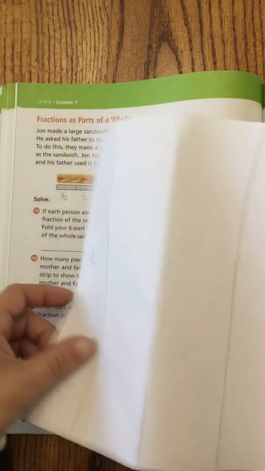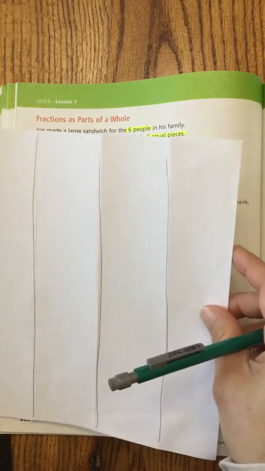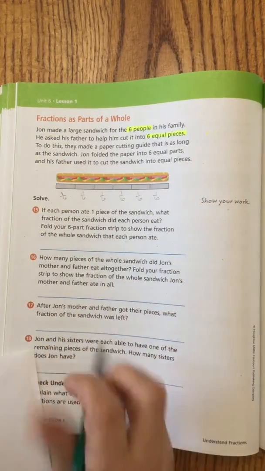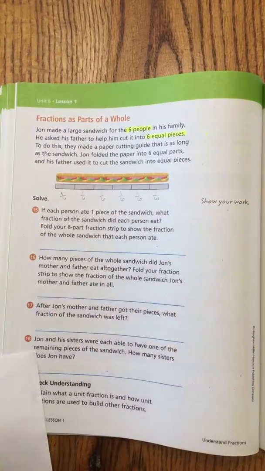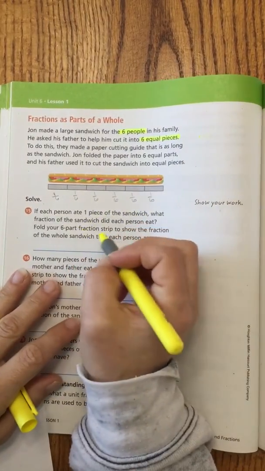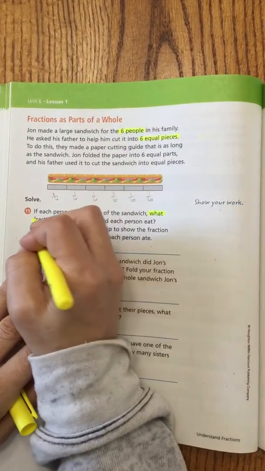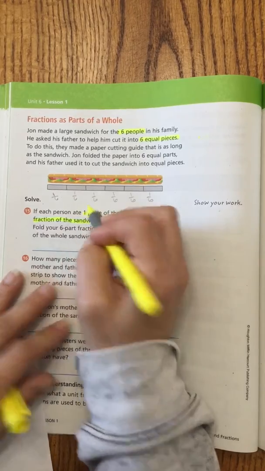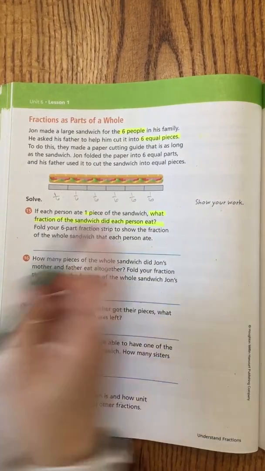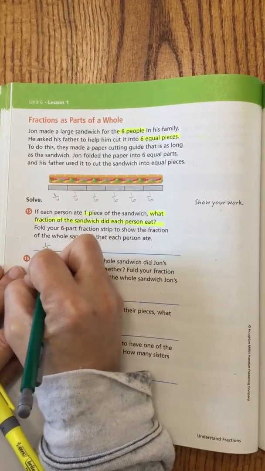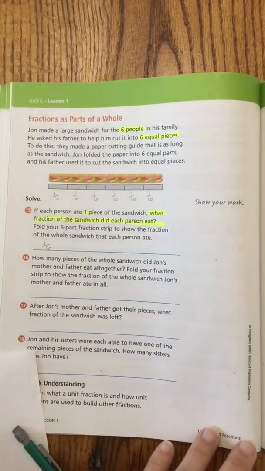So, as you can see, if each person ate 1 piece of the sandwich, what fraction? It's asking how much 1 piece is, and it would be 1/6. All right, so now let's go on to the next problem.